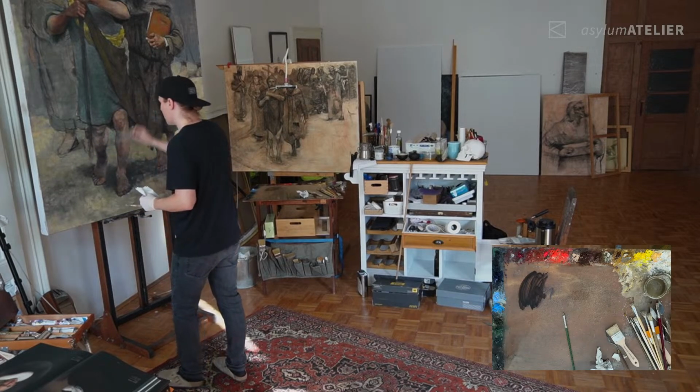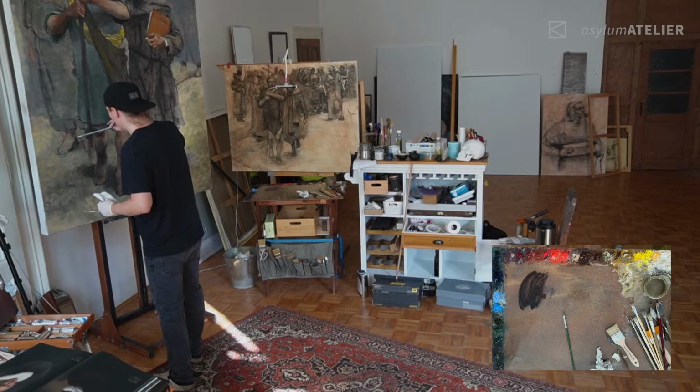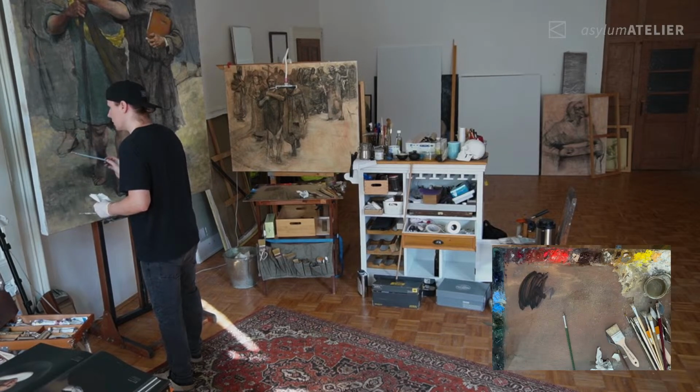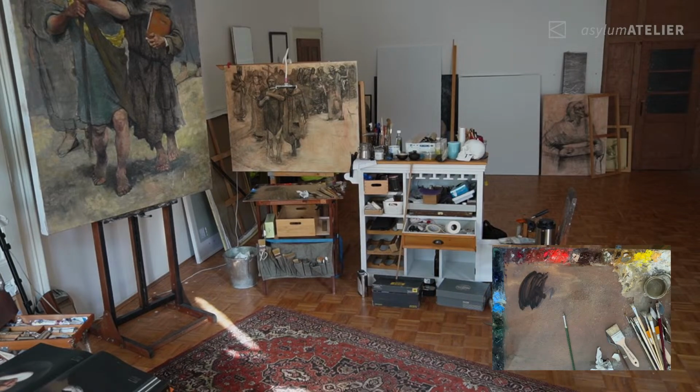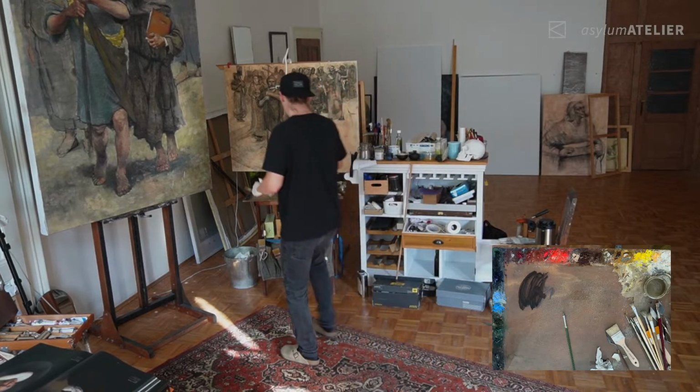So I'm thinking this would be in the shadow, and then there is the protrusion, or bone rather, and I have this, and then I need a shadow right here, that's a finger. Okay. And maybe just a little bit more of this.